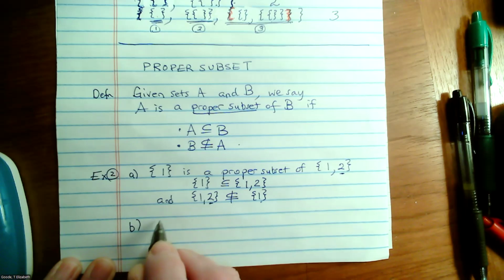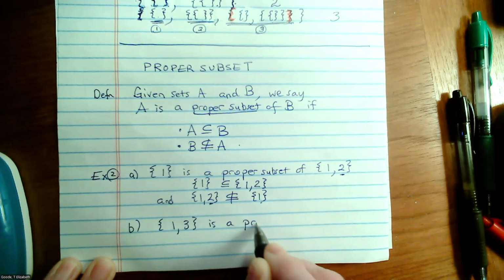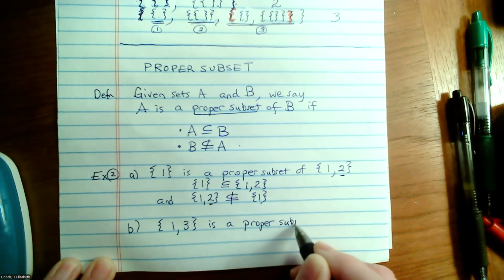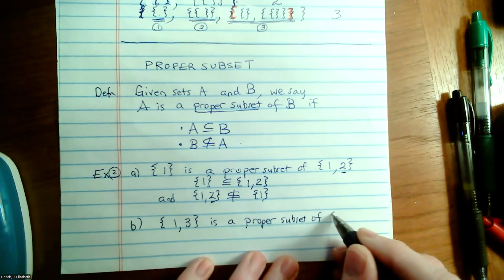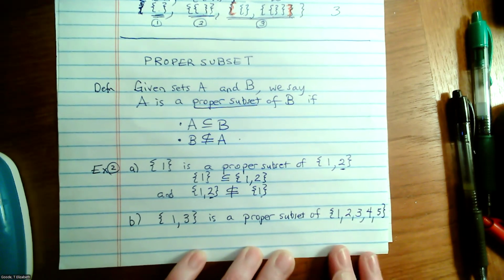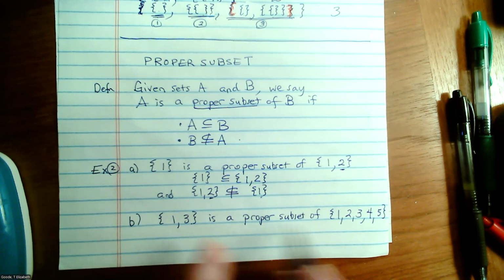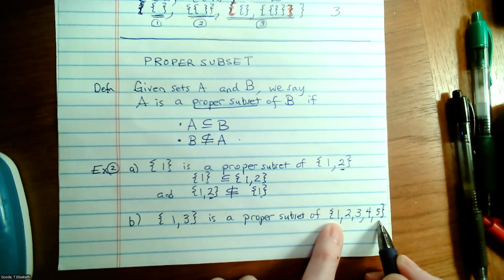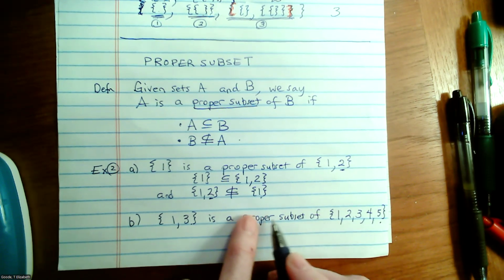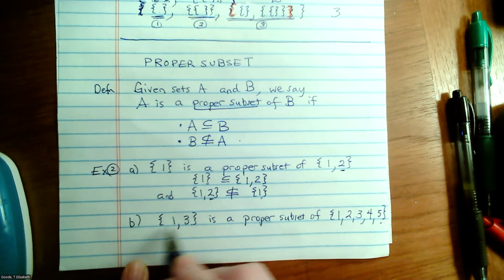I mean, we can do another one. The set containing 1 and 3 is a proper subset of the set containing 1, 2, 3, 4, and 5. It's a subset. This set with 1 and 3 in it is a subset of this set containing 1, 2, 3, 4, and 5. And it's a proper subset because there are elements over here in this bigger set that are not elements in the set containing 1 and 3. Does that make sense? Yes.